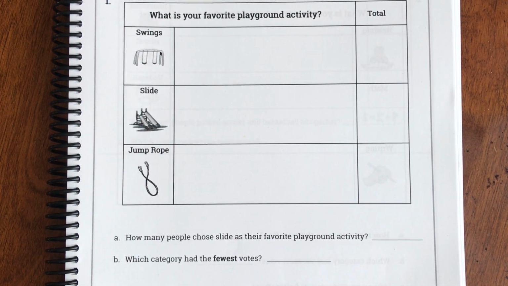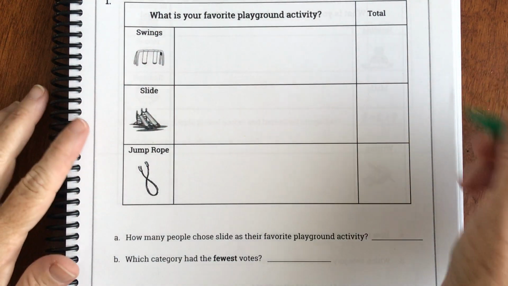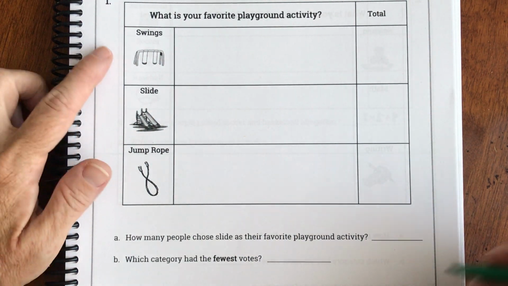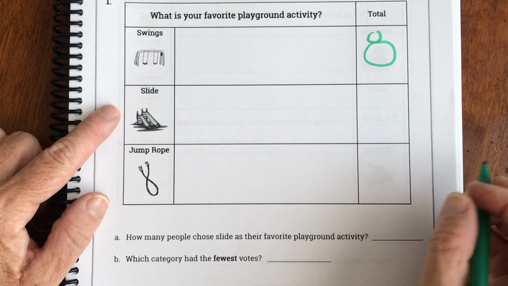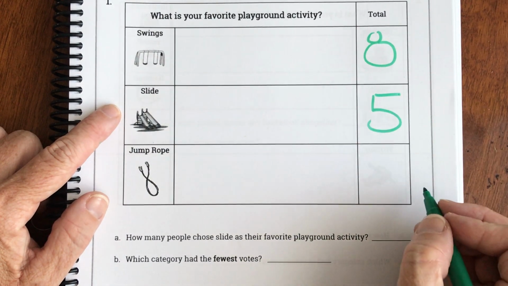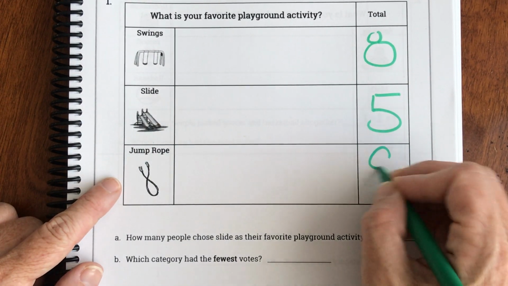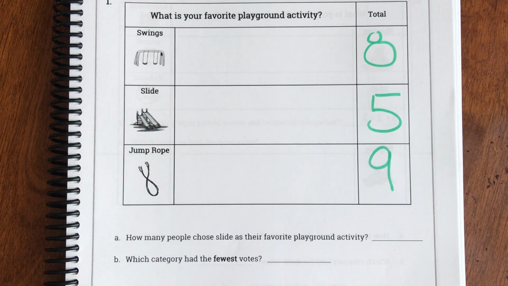Okay, and since you do not have friends to ask these questions to, I'm going to give you some made-up numbers. So it says, what is your favorite playground activity? So we're going to pretend that 8 people said swings. We're going to pretend that 5 people said slide and 9 people said jump rope. Okay, so ready? Swings, let's do our tally marks.